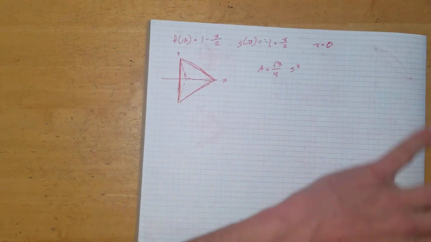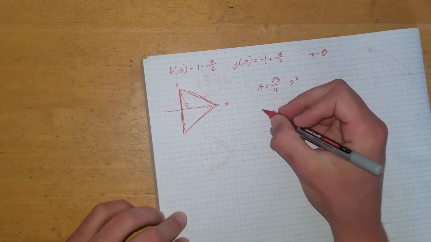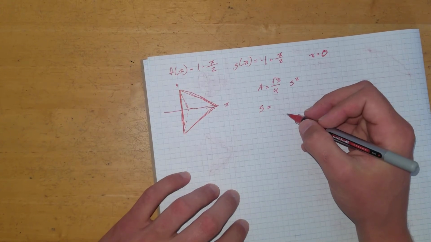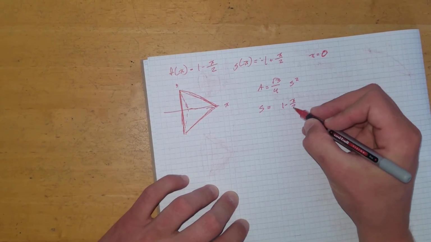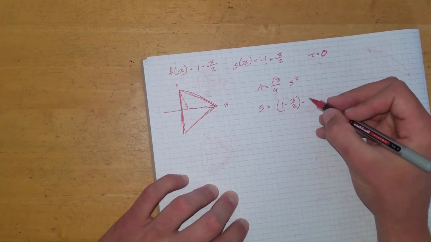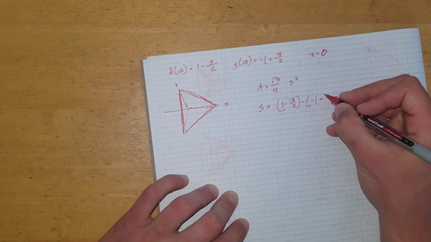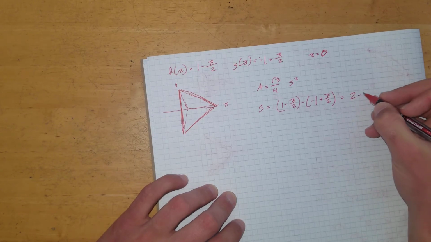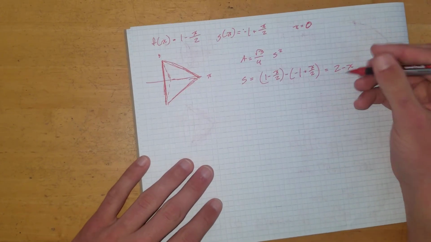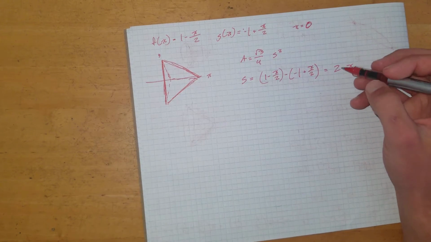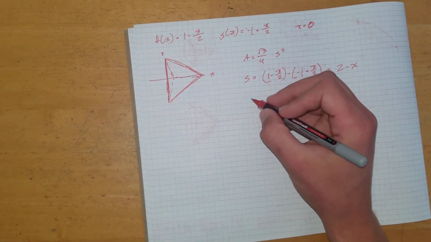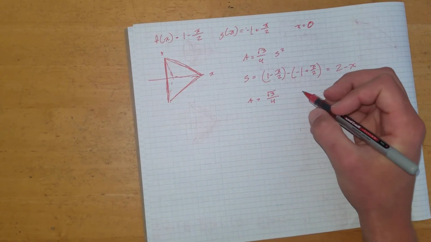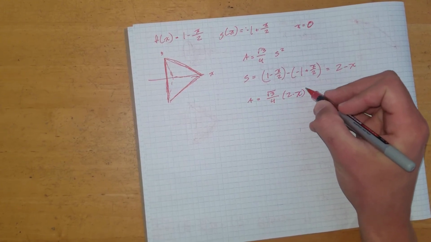Okay. So the base, or s, equals 1 minus x over 2 minus negative 1 plus x over 2. And this is just going to equal 2 minus x. So this is how we find the length of the base. After that, we just plug that in for s. So we're going to do area equals square root of 3 over 4 times the base, which is 2 minus x squared.